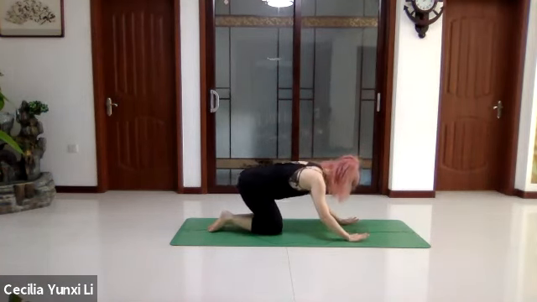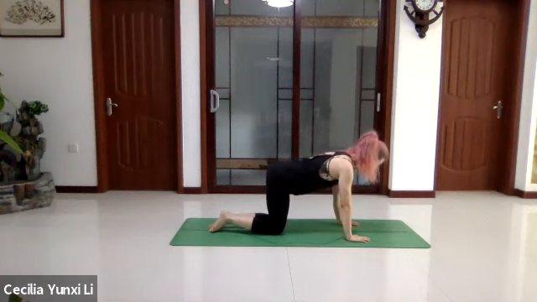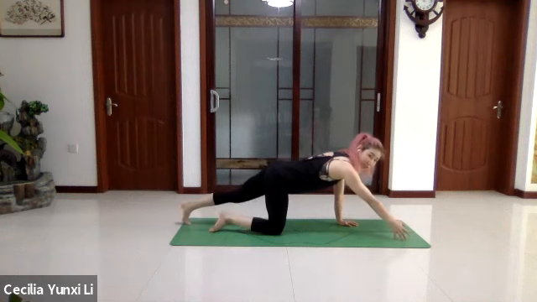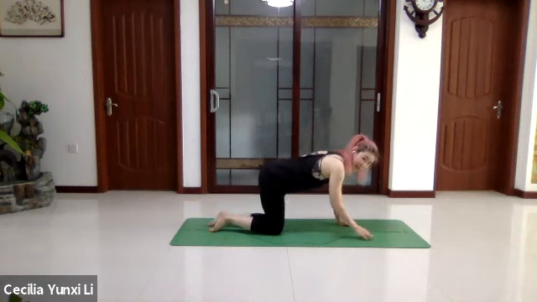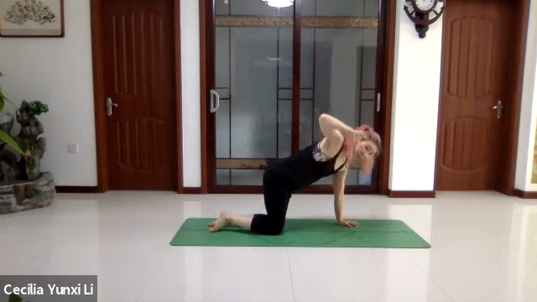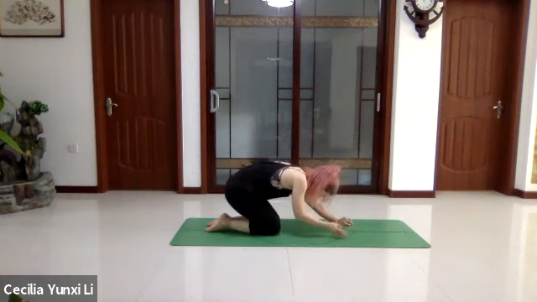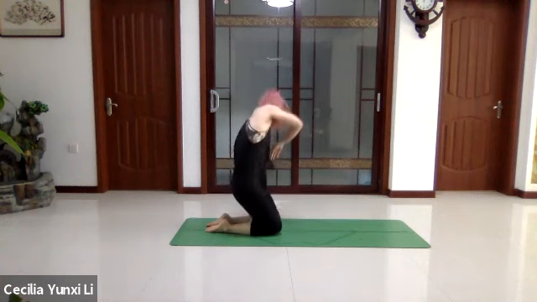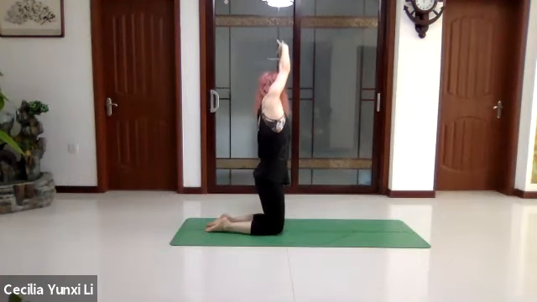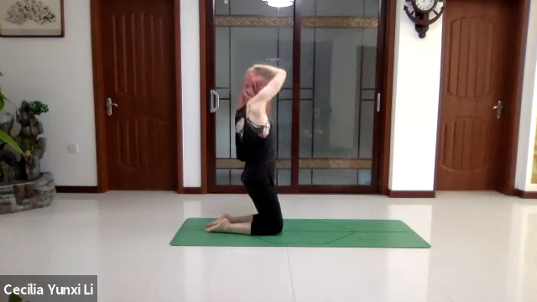Let's continue with cat-cow. And then the right side. Right arm reaching, come back. Left arm reaching, rotate to the right. Sit backwards. Reach the right elbow, extend the arm, then release.